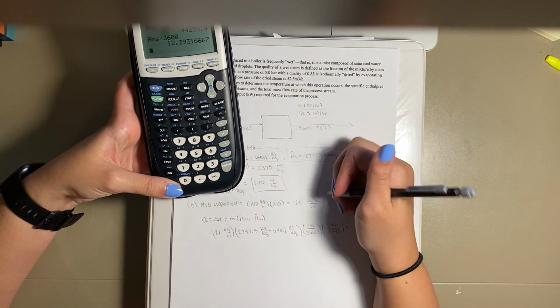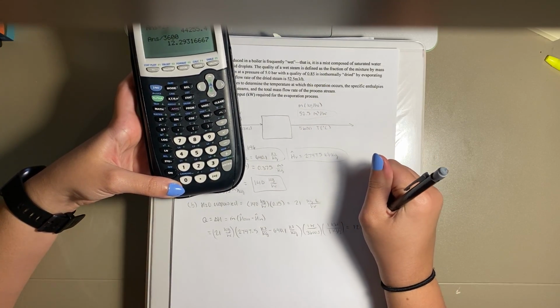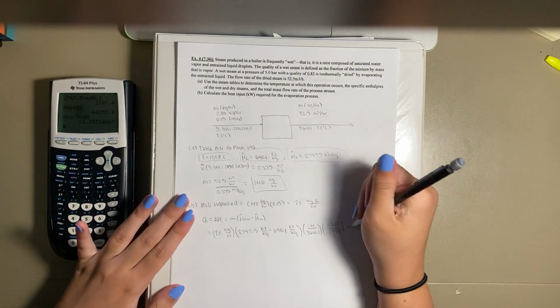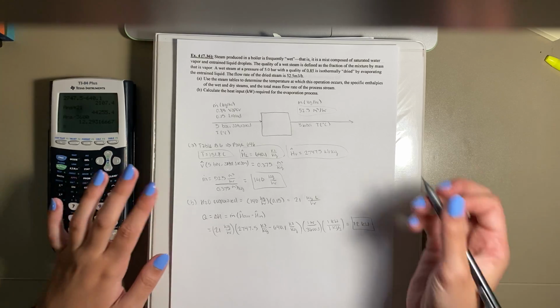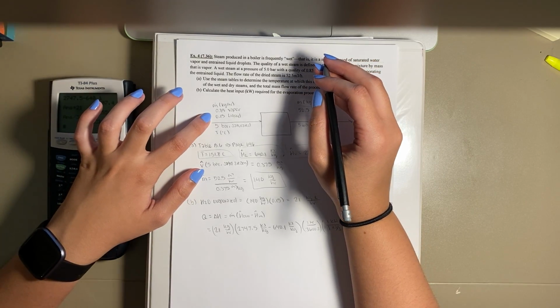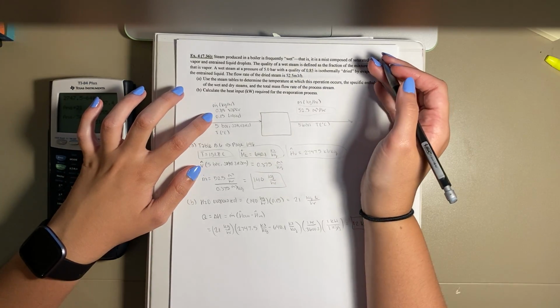We end up getting that it requires 12 kilowatts of energy in order to vaporize the full amount of liquid water entering the process.